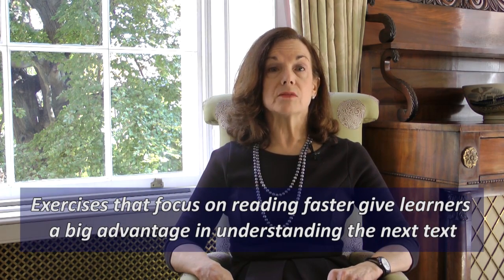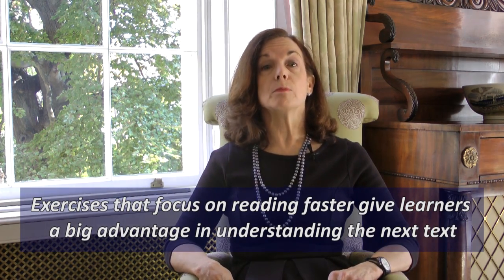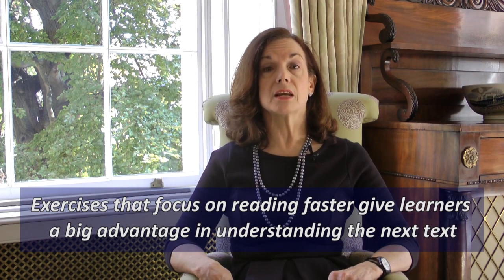Reading a text quickly gives you enough material to build a picture of the text in your mind, and ultimately, that's what comprehension is. Exercises that focus on reading faster give learners a big advantage in understanding the next text. So, the message about reading is yes, learners need to read a lot, and yes, they need to have practice in guessing words that they don't know, but Navigate's focus on specific ways of making the next text easier to read pays off. Big time.